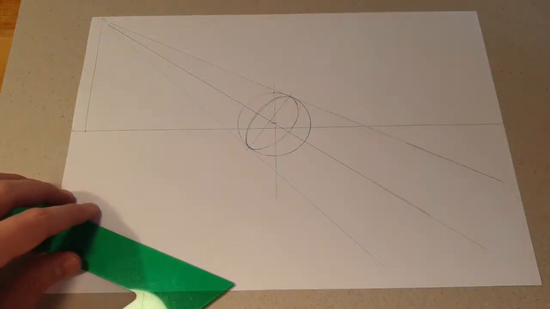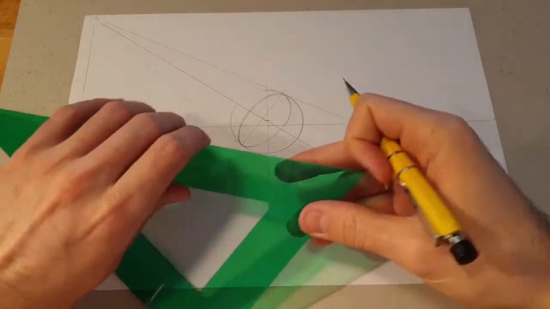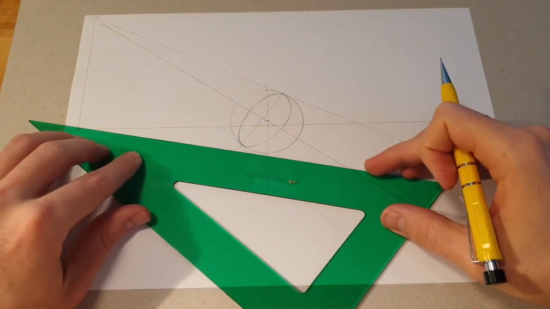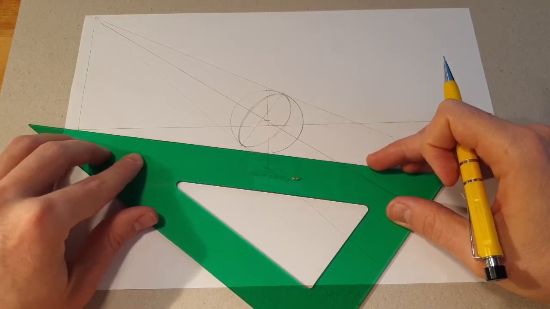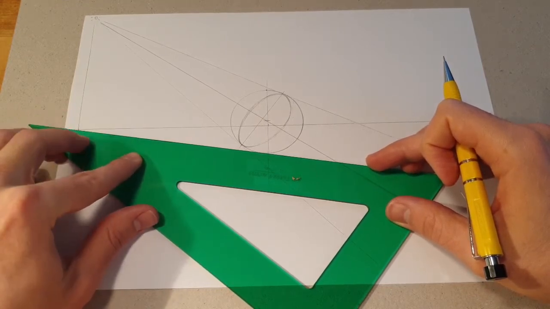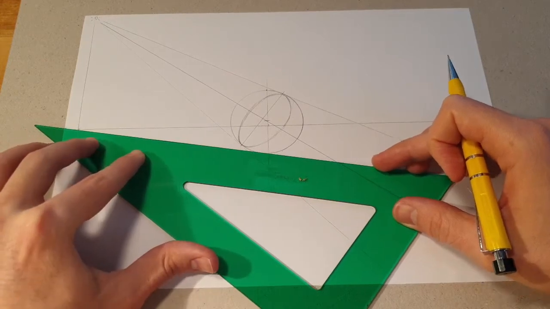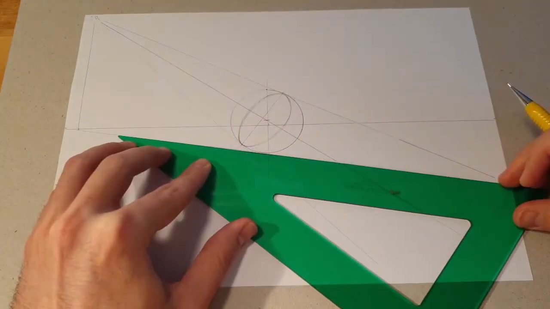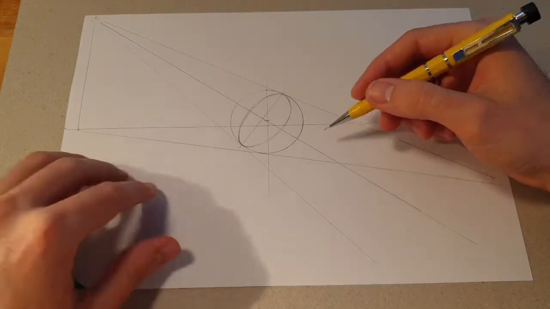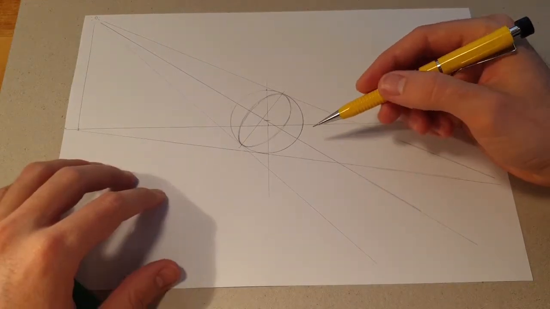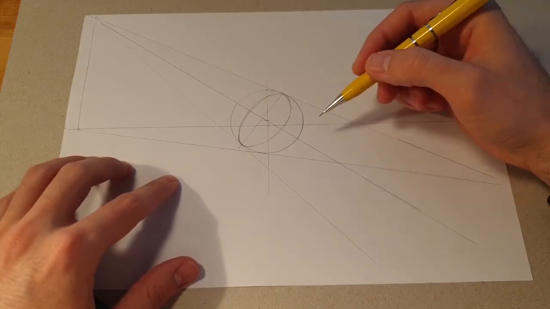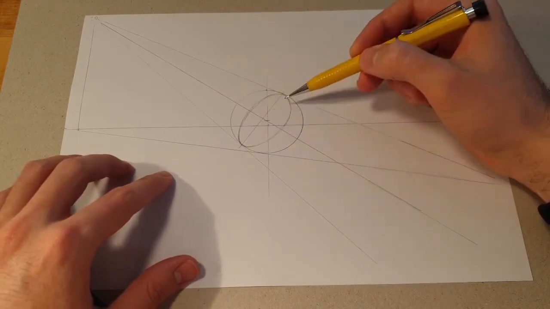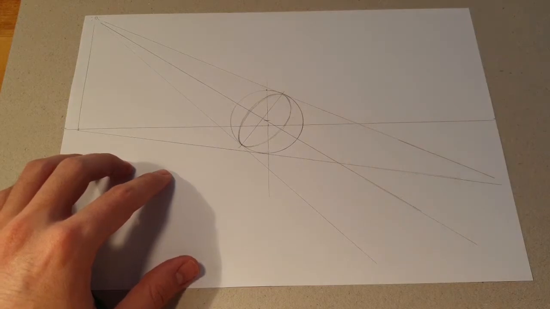Now we're going to add another line to help us have another reference for a cast shadow. It has to be a tangent line from the light vanishing point. And now we can start drawing our ellipse, the ellipse of our cast shadow. And as we did before, we will do it a bit by eye.